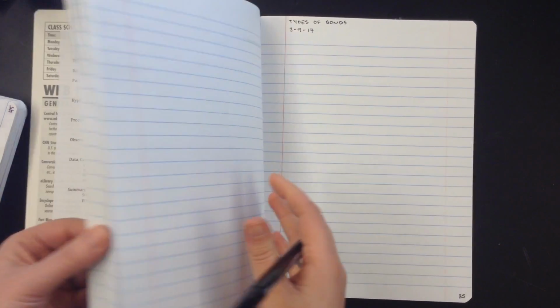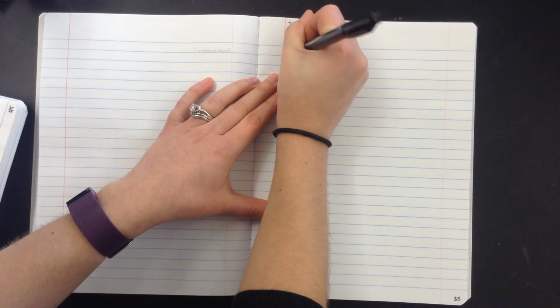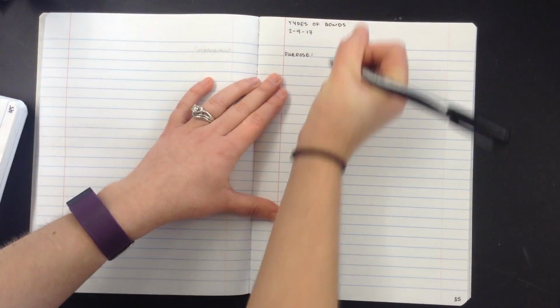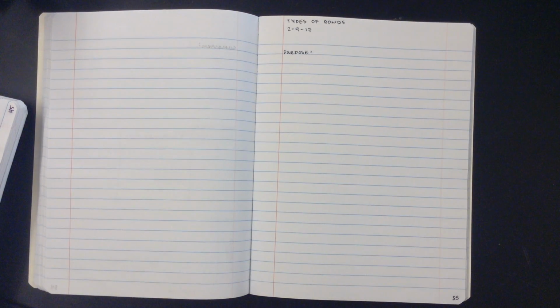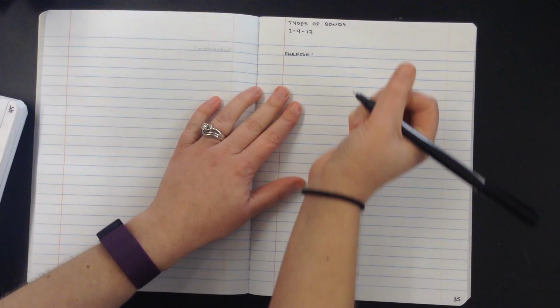Okay. First up, I'm going to put in my purpose. And the purpose of this lab is to categorize compounds based on their physical properties.